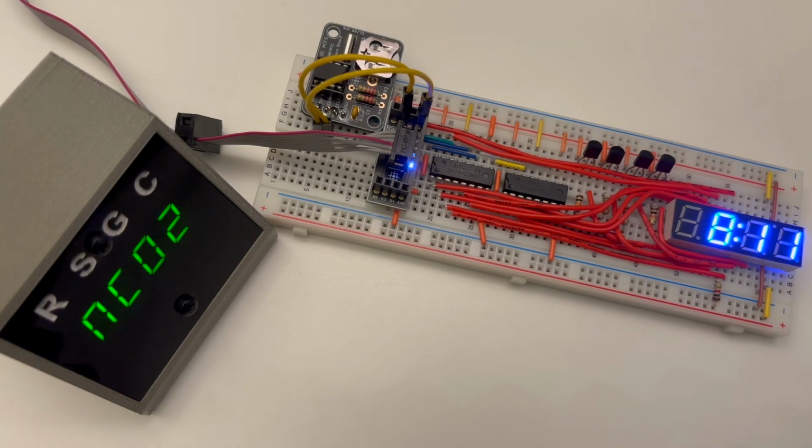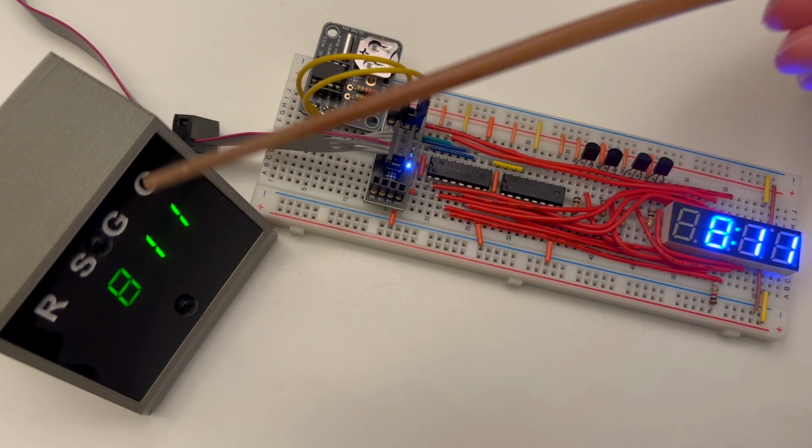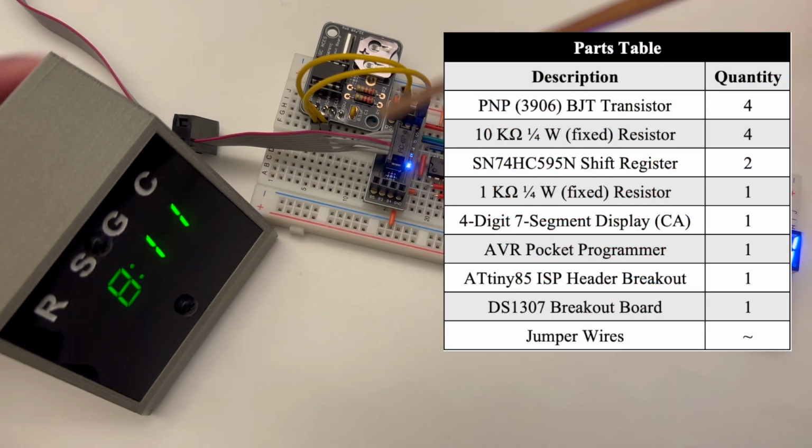Hello, my name is Aiden Arabzadeh, and this is project 2.6.2, the real-time clock RTC prototype. Here is my working breadboarded circuit, and this is the final encased product.